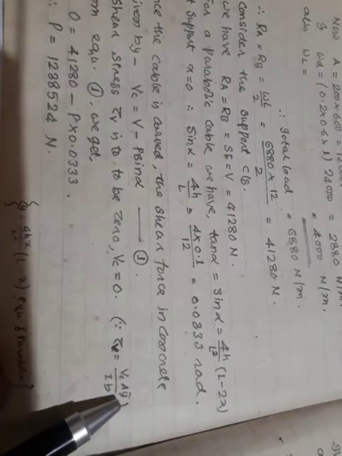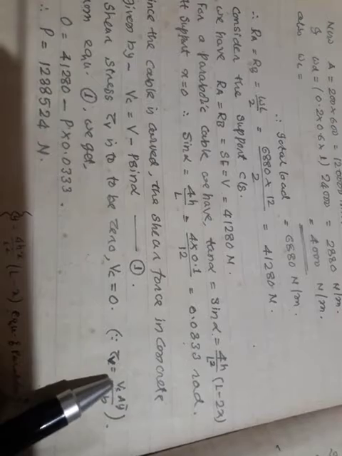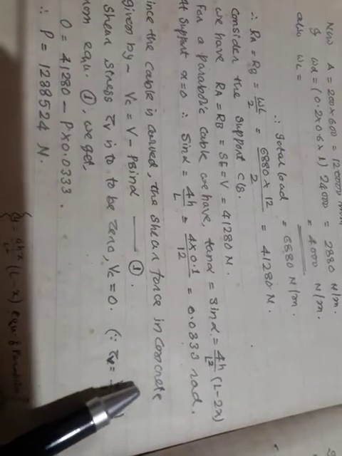When tau v becomes 0, A y bar cannot be equal to 0, I cannot be equal to 0, B cannot be equal to 0. The only possibility here is Vc should be equal to 0.